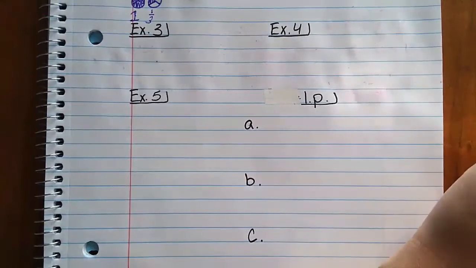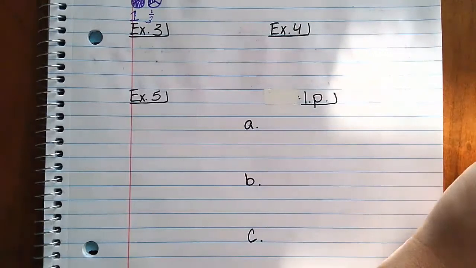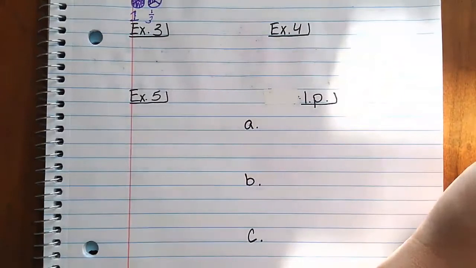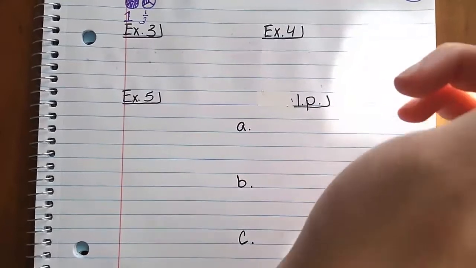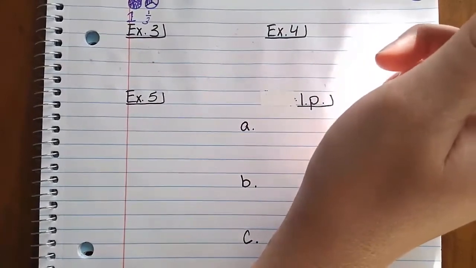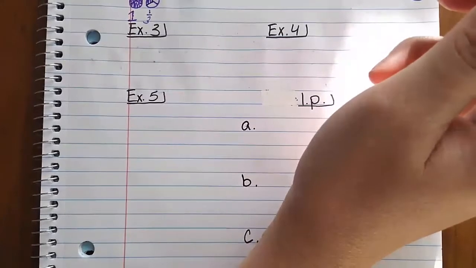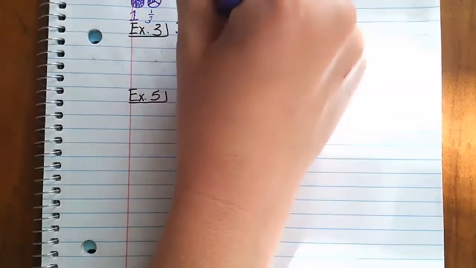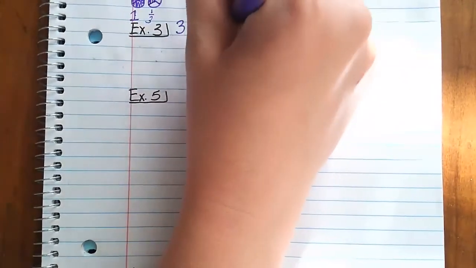It says Nicholas exercised each day by walking. The route he walks each morning is 3 1/3 miles long, and the route he walks that evening is 4 2/3 miles long. Altogether, how many miles does Nicholas walk each day? Okay, so they gave us two different miles. They gave us 3 1/3, and they gave us 4 2/3. They want to figure out all together how many does he walk.